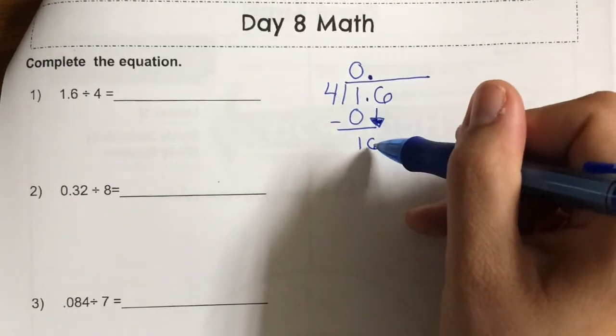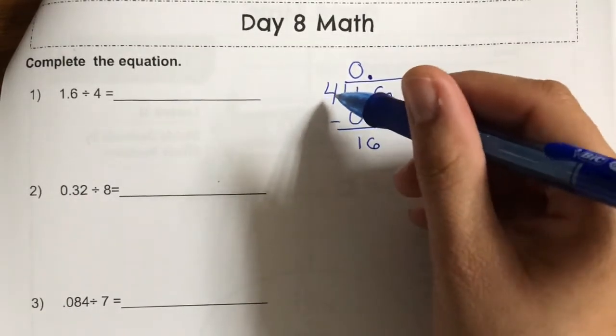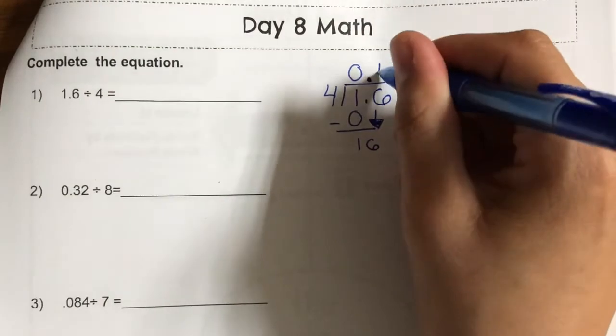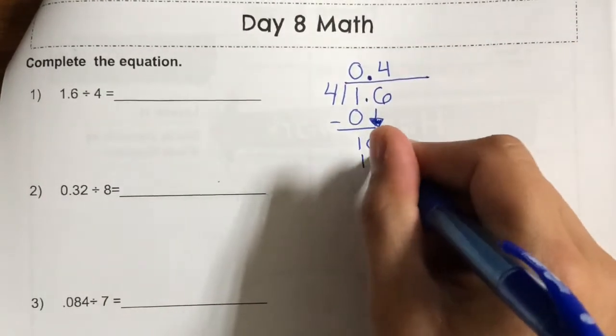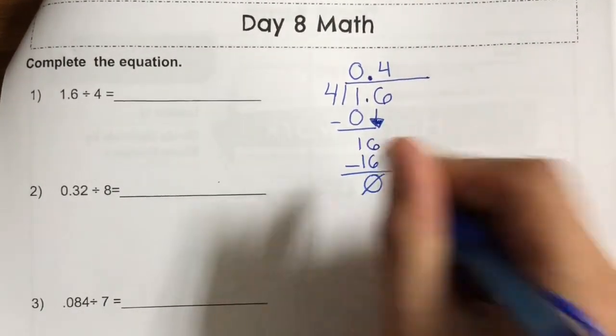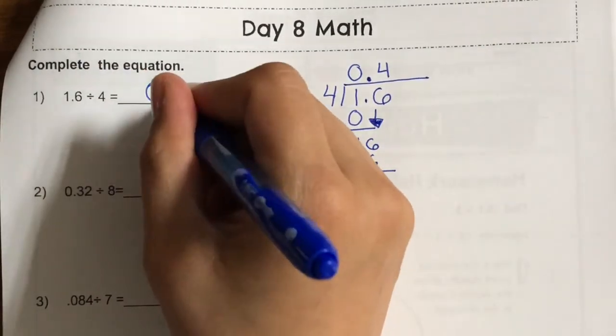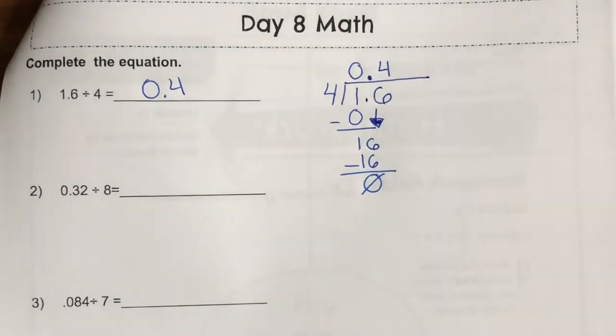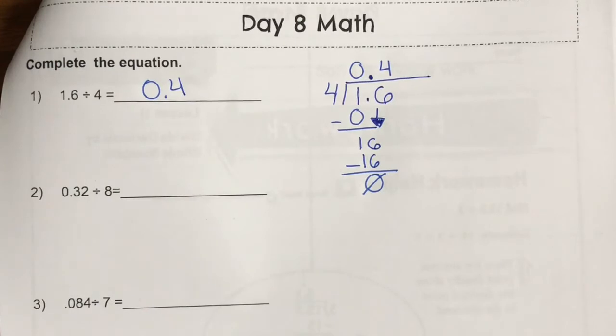Now 4 into 16. Well, I can get 4 groups from 16, so I put that up here. 4 times 4 is 16. And now I'm down to 0. So my answer is 0.4. And that's all you're doing. Moving the decimal helps you solve this problem.